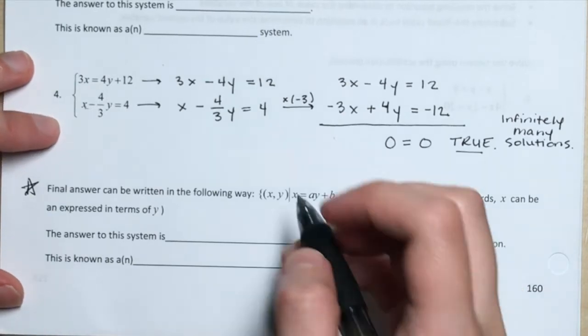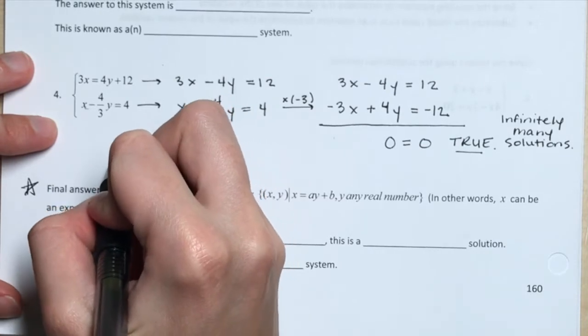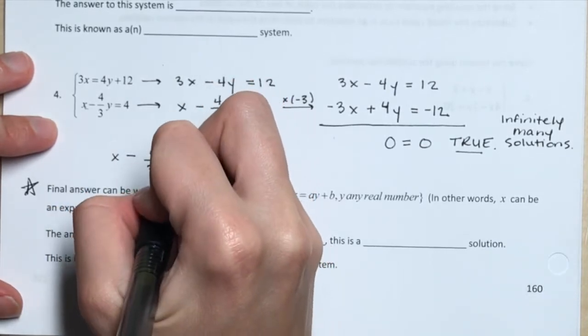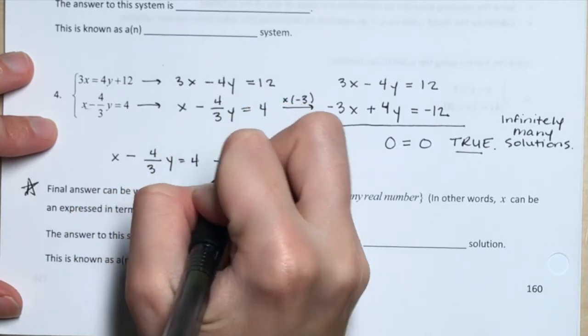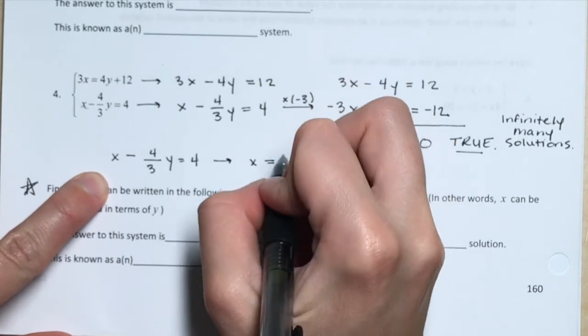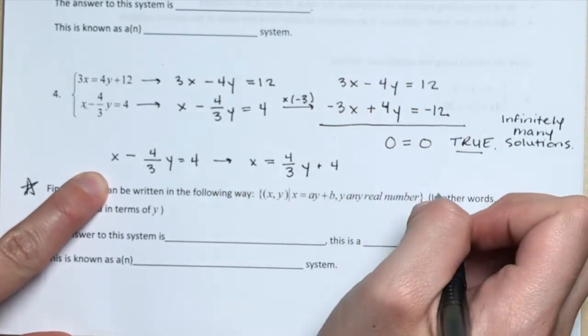So let's figure out what x is in terms of y. We know that x minus 4/3y equals 4, which would mean that x equals 4/3 y plus 4.